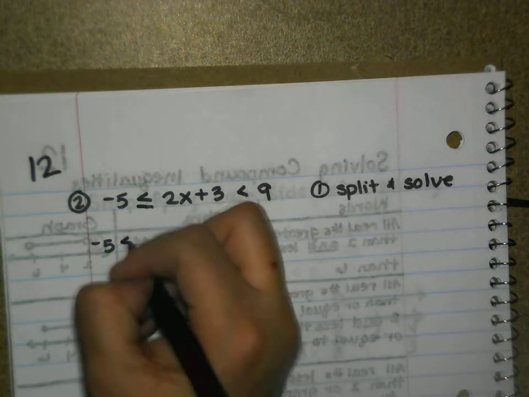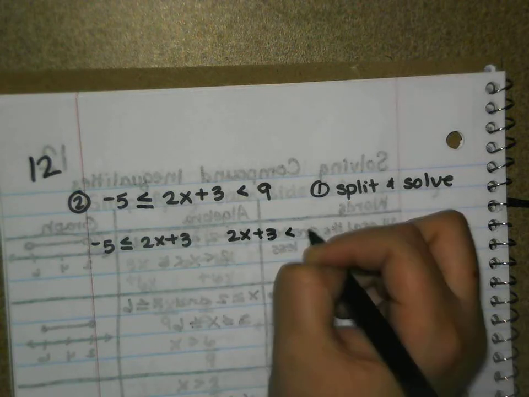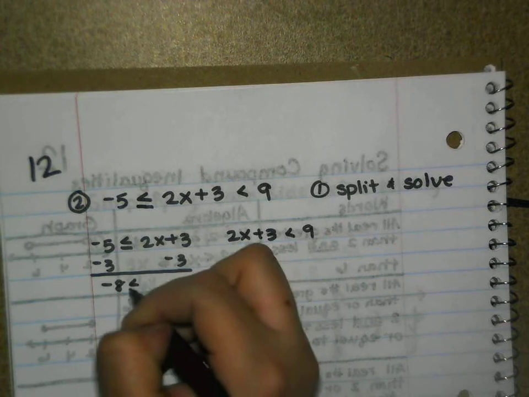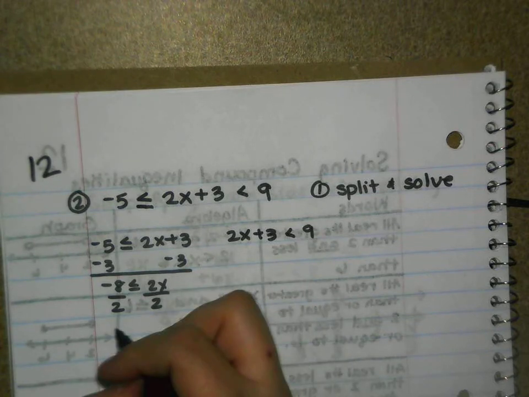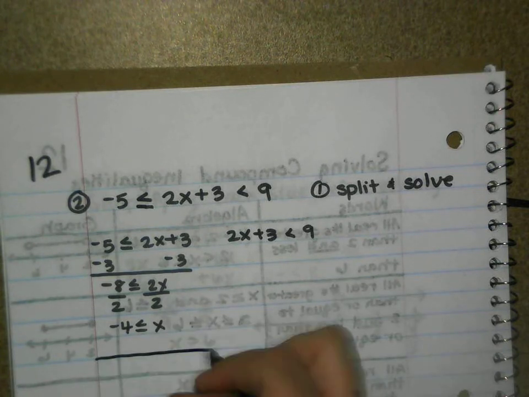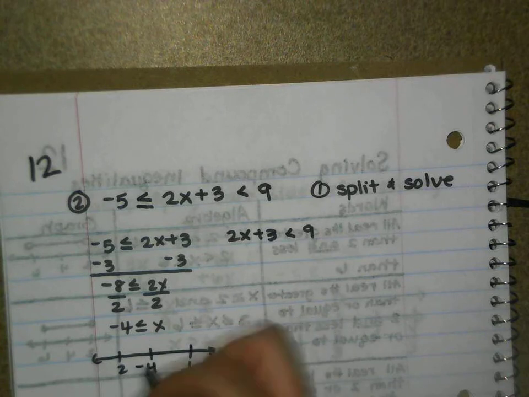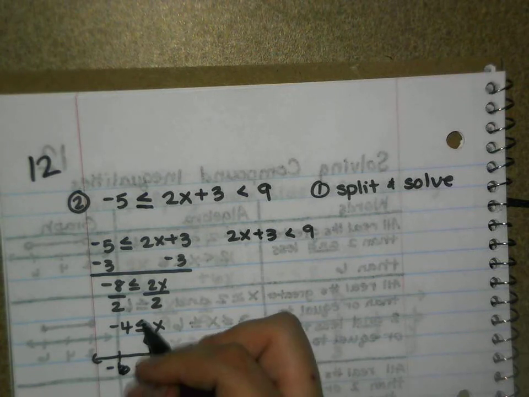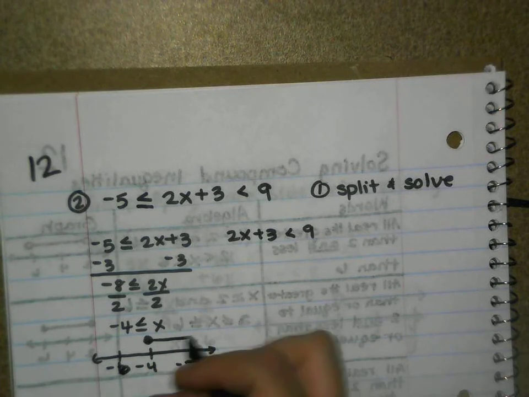Let's do -5 is less than or equal to 2x plus 3 here. And let's do 2x plus 3 is less than 9 on this side. Here we're going to subtract 3, leaving us with negative 8 is less than or equal to 2x. Then we'll divide both sides by 2, and that is going to give us negative 4 is less than or equal to x. And that graph would look like 2, 4, and 6, let's say. This would have, whoops, the other way around. And then we would have a closed circle. This is x. This is actually everything x is bigger than negative 4, so it's going to go this way.